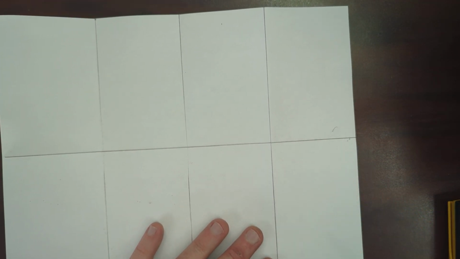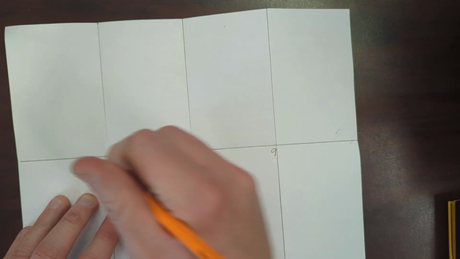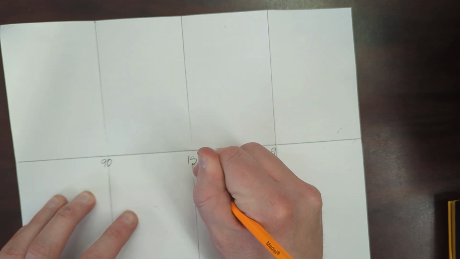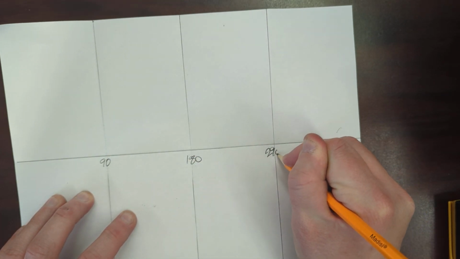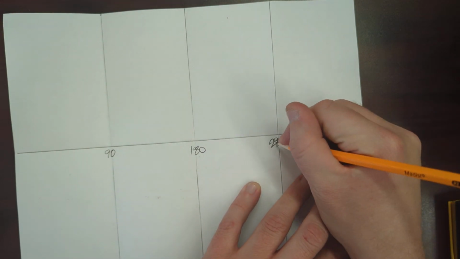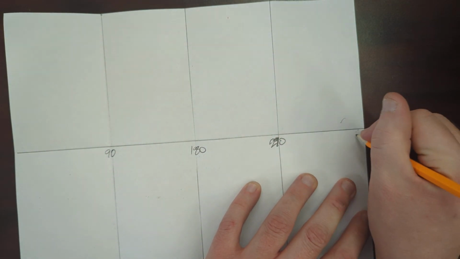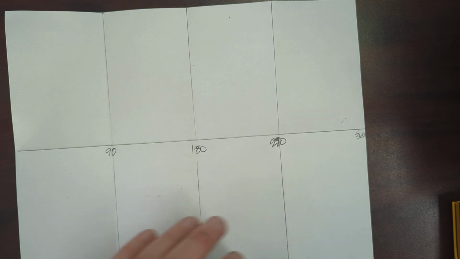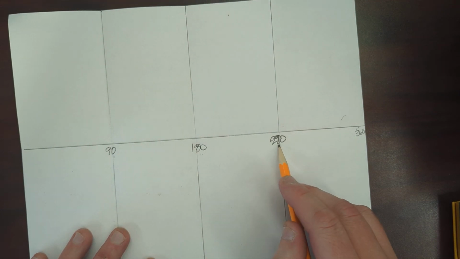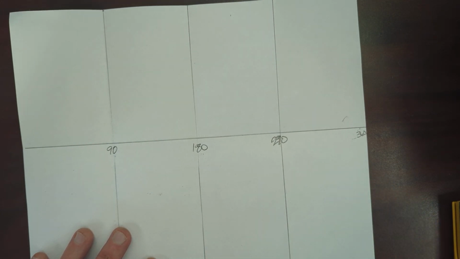So I've got something set up just like this. That's going to be my 0, all right? Here's my 90, here's my 180, here's my 270, and then that's going to be my 360. That looks like a 9. There we go, 360. Cool. So 90, 180, 270, 360.